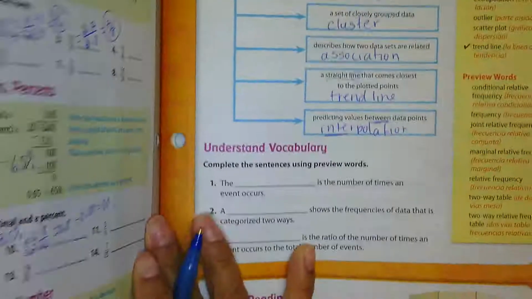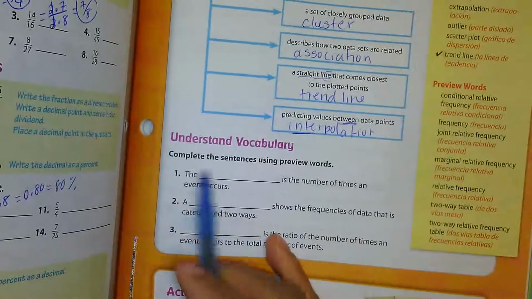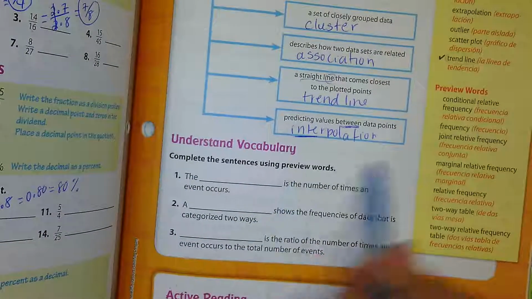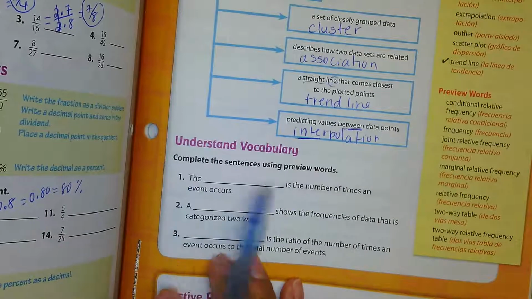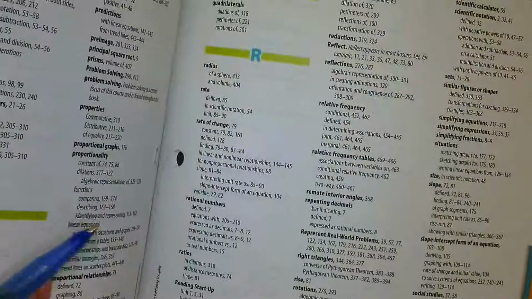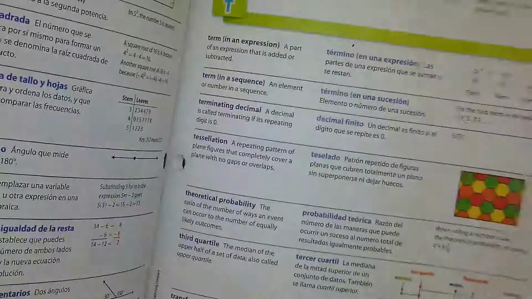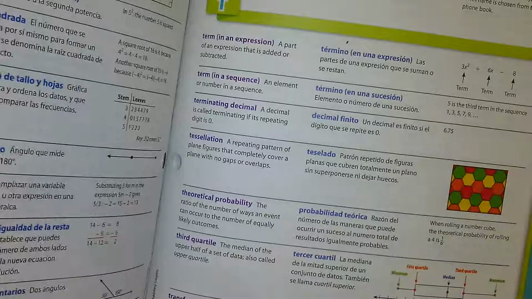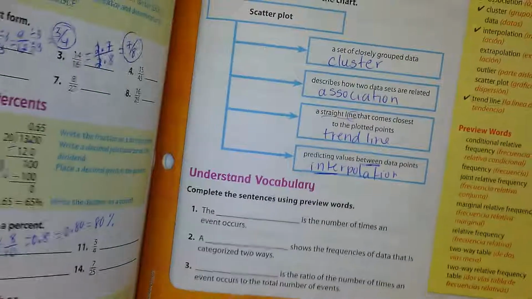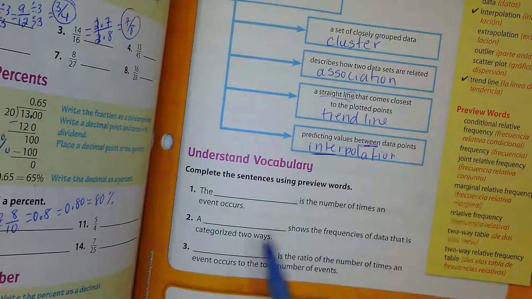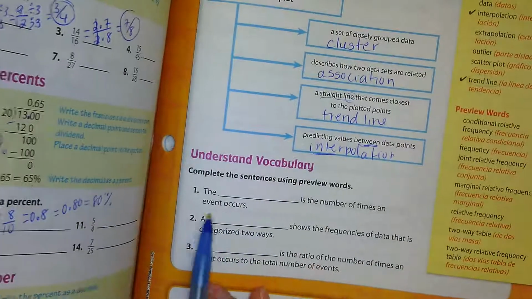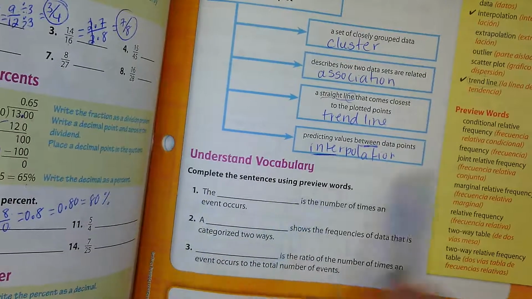Now, understand the vocabulary. Now it says complete the sentences using the preview words. So I got to use these words, okay? And remember that if you don't know what the definition is, you can always go to the index in the back, the glossary, and right there you have all the definitions so you can check. And I know maybe that you don't like to do this, but this is how we learn, by reading up the definitions of the vocabulary words, okay? So it says complete the sentence using the preview words.